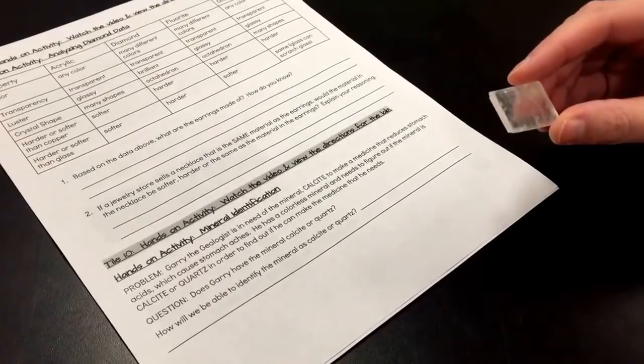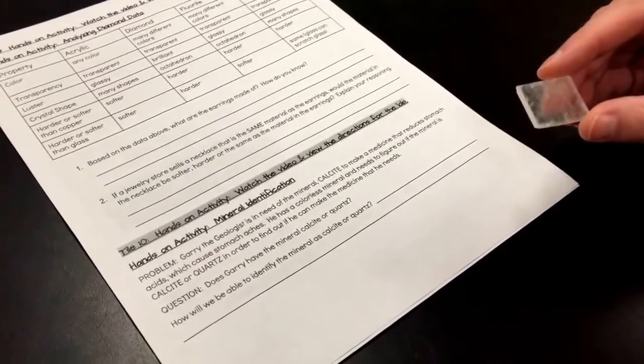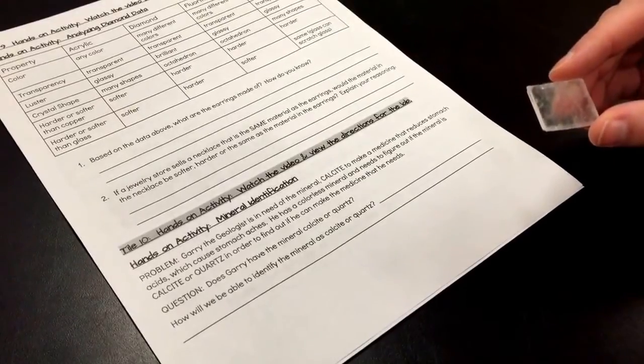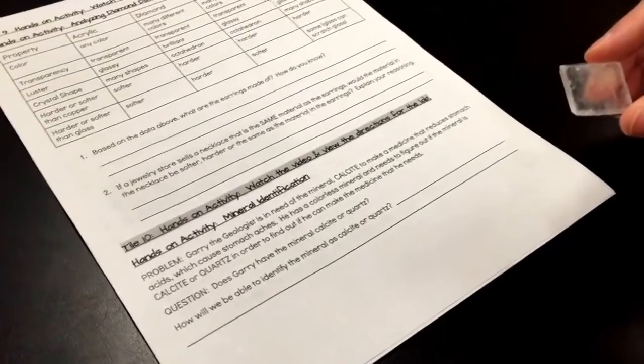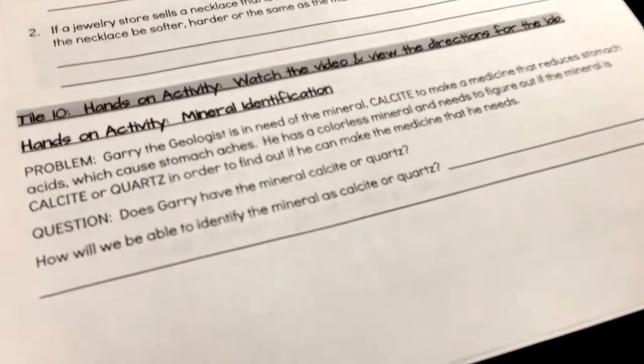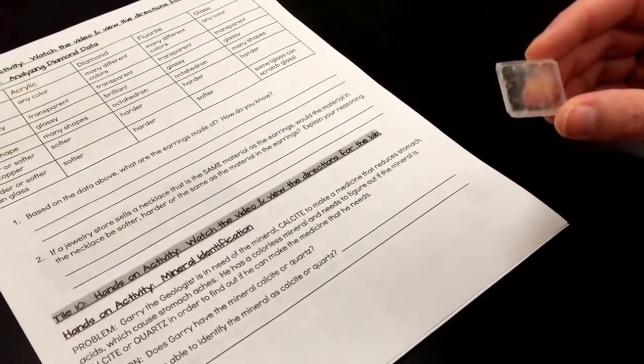All right, so we have another problem. Gary the geologist is in need of the mineral calcite to make a medicine that reduces stomach acids, which cause stomach aches. He has a colorless mineral. This is the colorless mineral that he has, and he needs to find out if it is calcite or quartz. So the question is, does he have the mineral calcite or quartz?